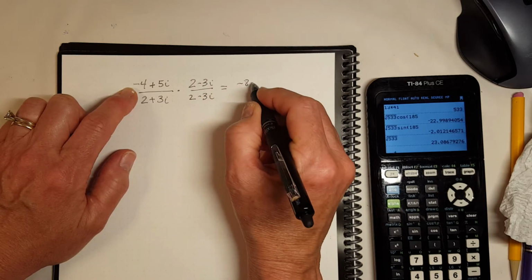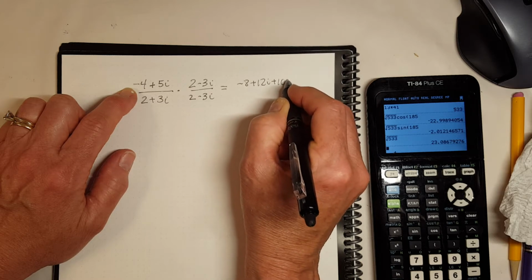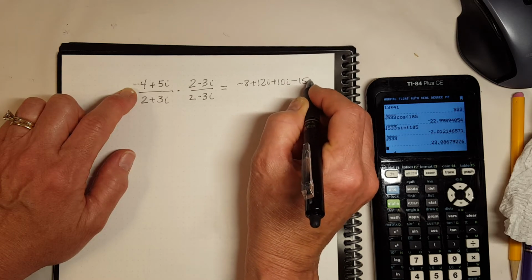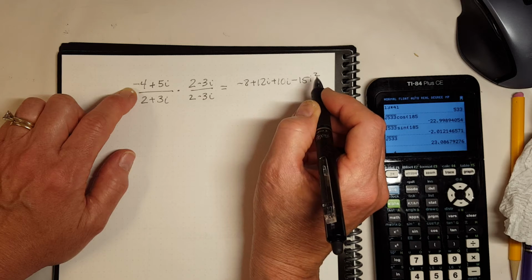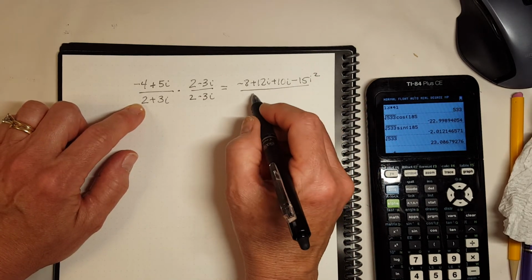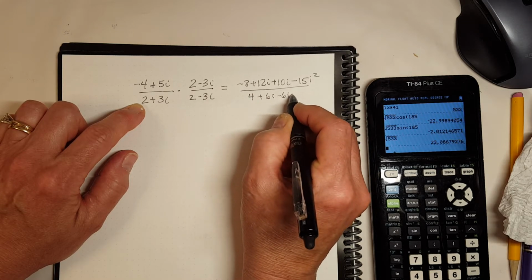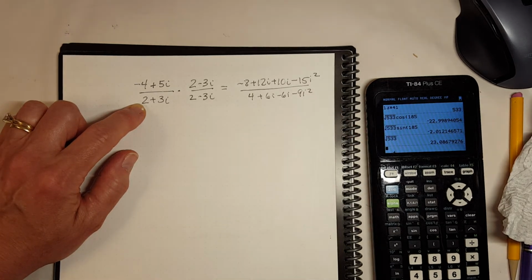And so I multiply the numerator by the complex conjugate, and I get -8 plus 12i plus 10i minus 15i squared. And then on the denominator of this, we get 4 plus 6i minus 6i minus 9i squared.